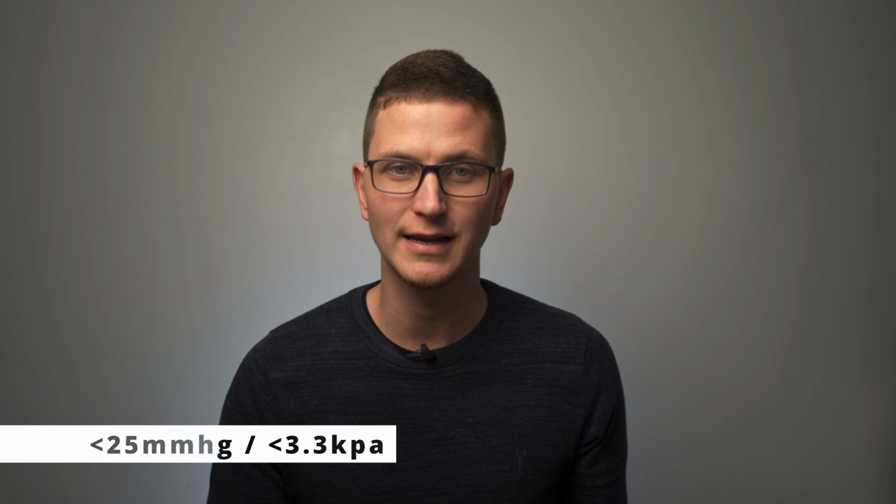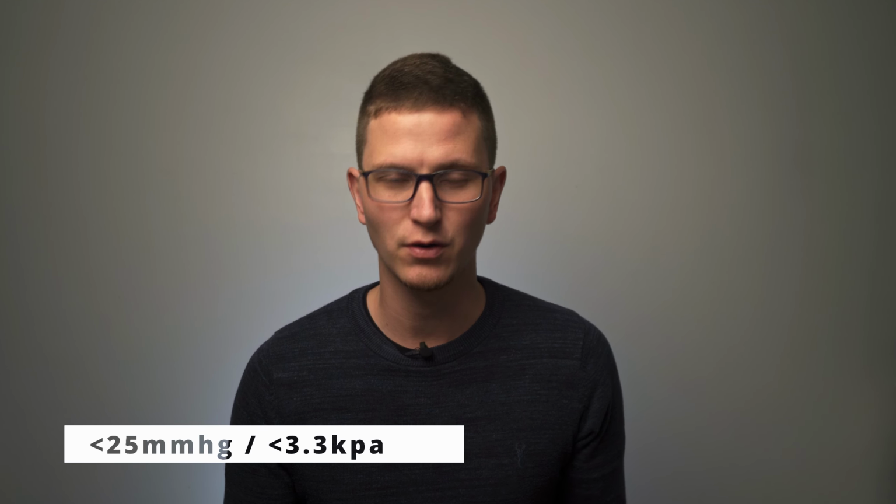So in DKA, we are expected to see a patient who's pretty severely hyperglycemic, and they're going to have increased breathing rate and depth, so Kussmaul's breathing. Another diagnostic criteria that we can look at is ETCO2. If their capnography is less than 25 millimeters of mercury or less than 3.3 kPa, it's actually a very good indicator of someone being in DKA.